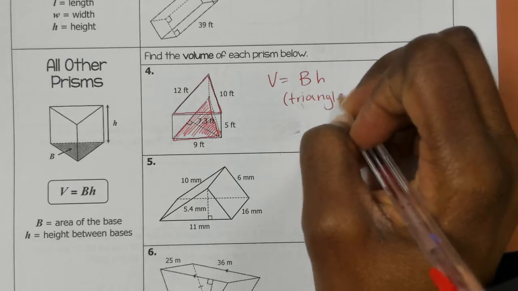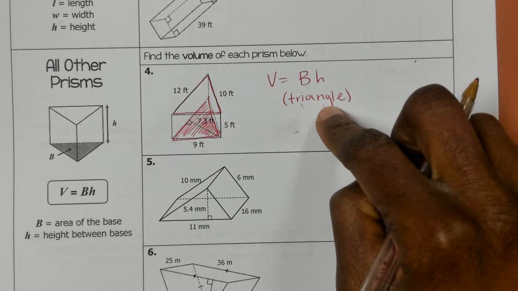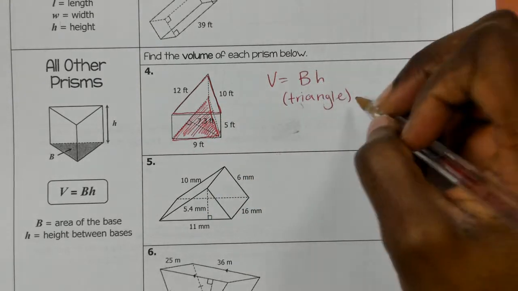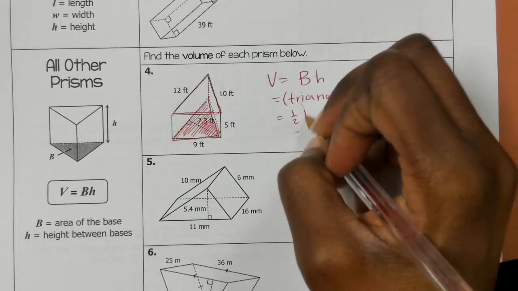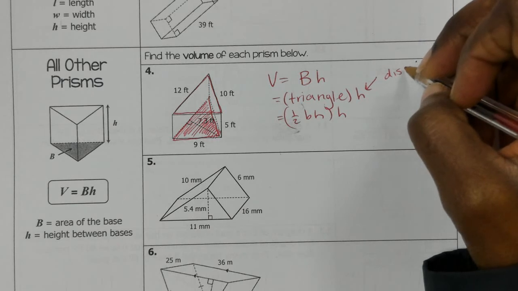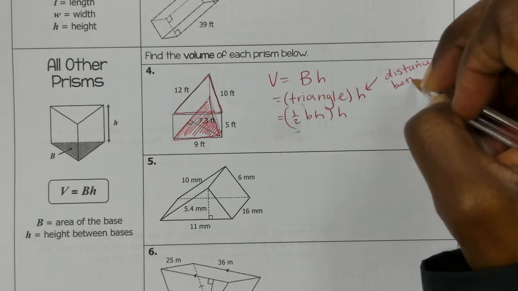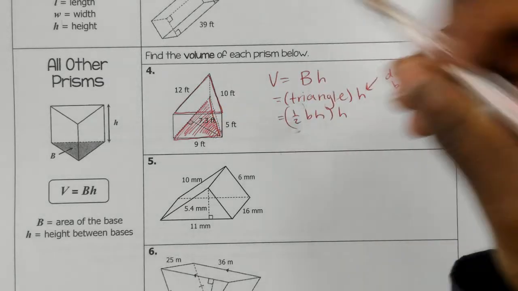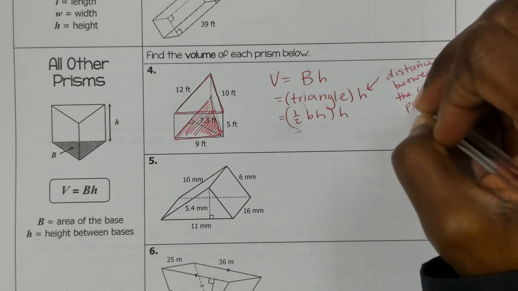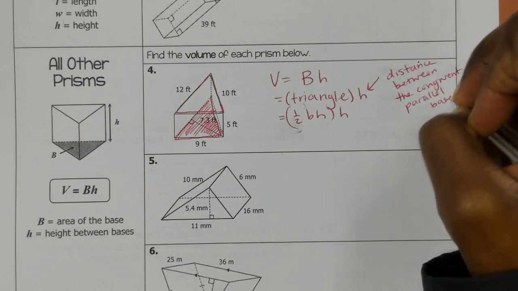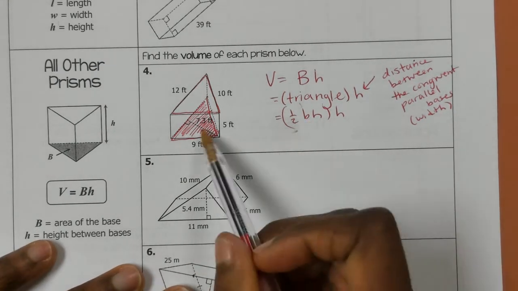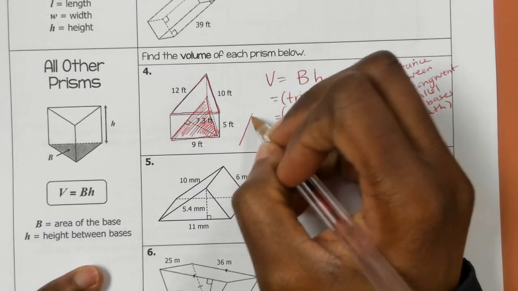So our volume is going to be capital BH, and in this case, the B is a triangle. Every single time we have a B, we're replacing it with a polygon, really whatever the base is. So the base shape is a triangle, so we put in a triangle here, and we're going to use the formula for the area of a triangle. And again, this H is the distance between the congruent parallel bases. So basically it's the width of the figure. Alright, so the base triangle: if I'm just looking at the triangle right now, I don't care about anything else when I'm doing this part.